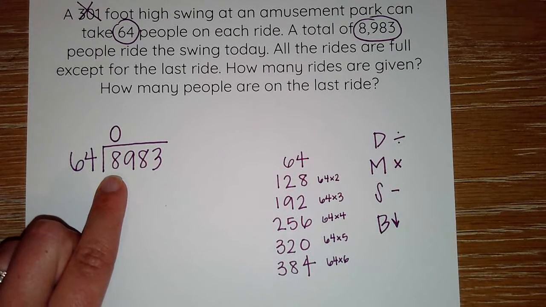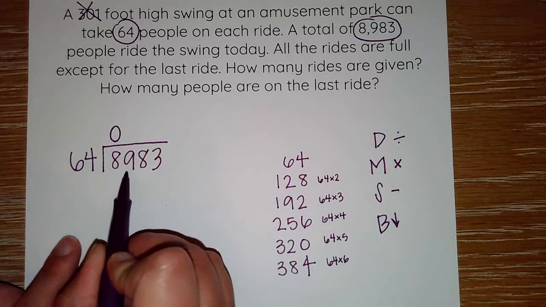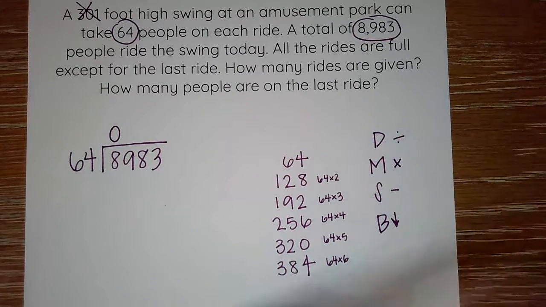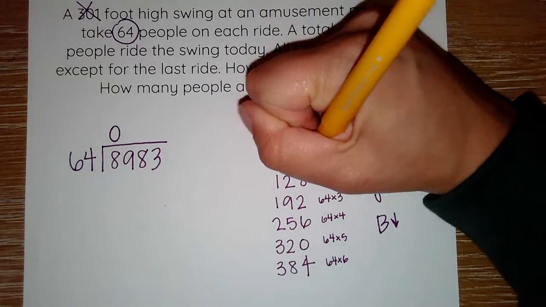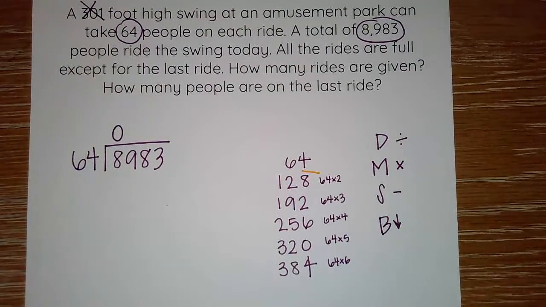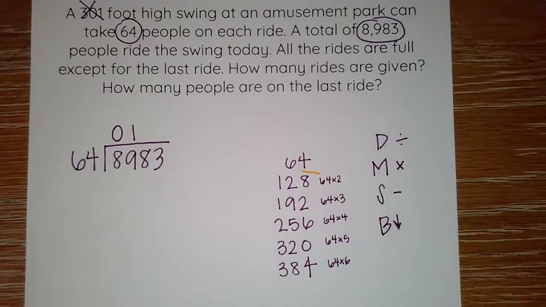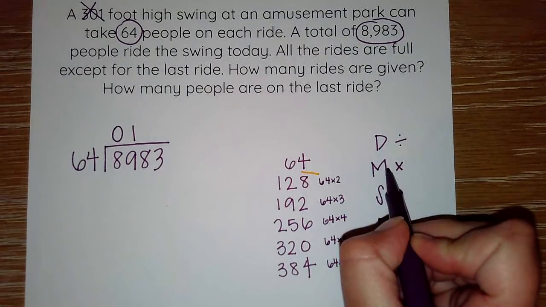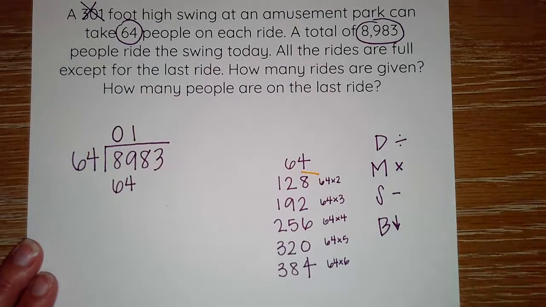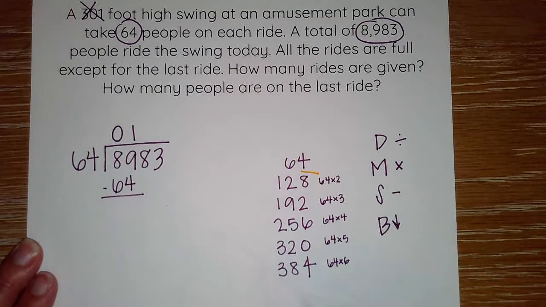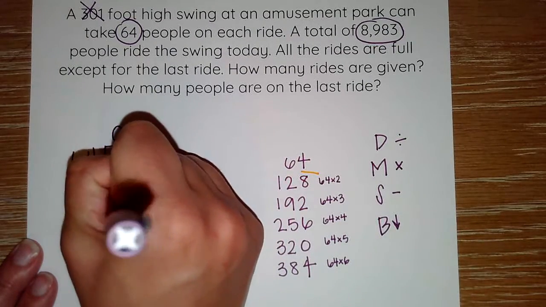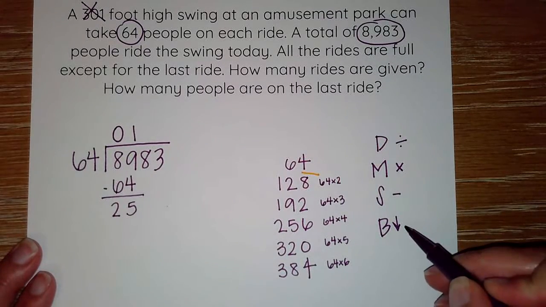Because 64 does not go into 8, we now combine that 8 with that 9, okay? How many times does 64 go into 89? So I take a look, and I know that 89 is right in here. So it only goes in completely one time. I've done my division, so now I multiply. 64 times 1 is 64. I need to subtract now. 89 minus 64 gets me 25. I've subtracted, so next I bring down.